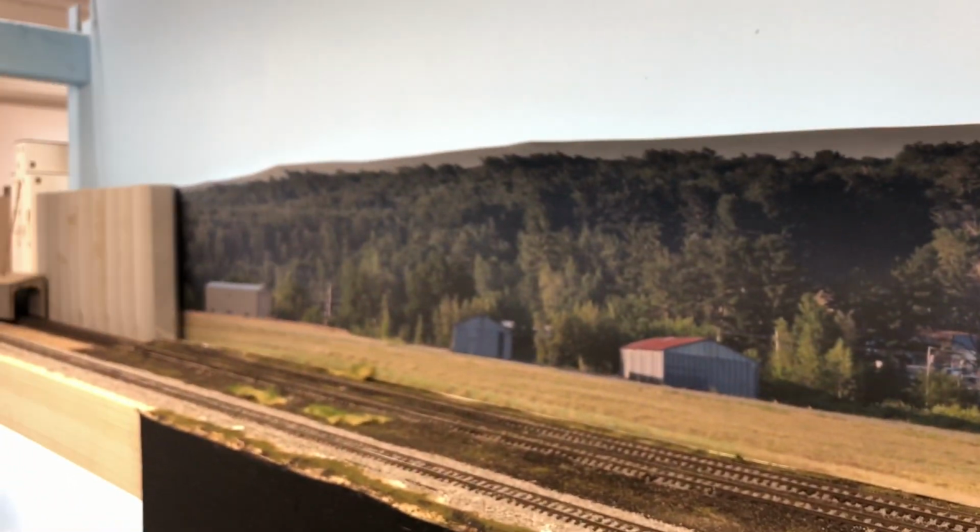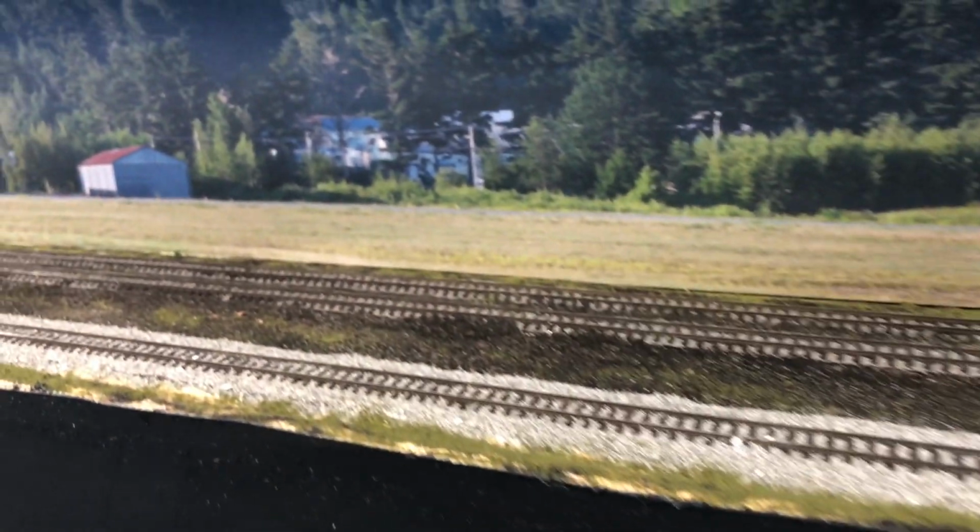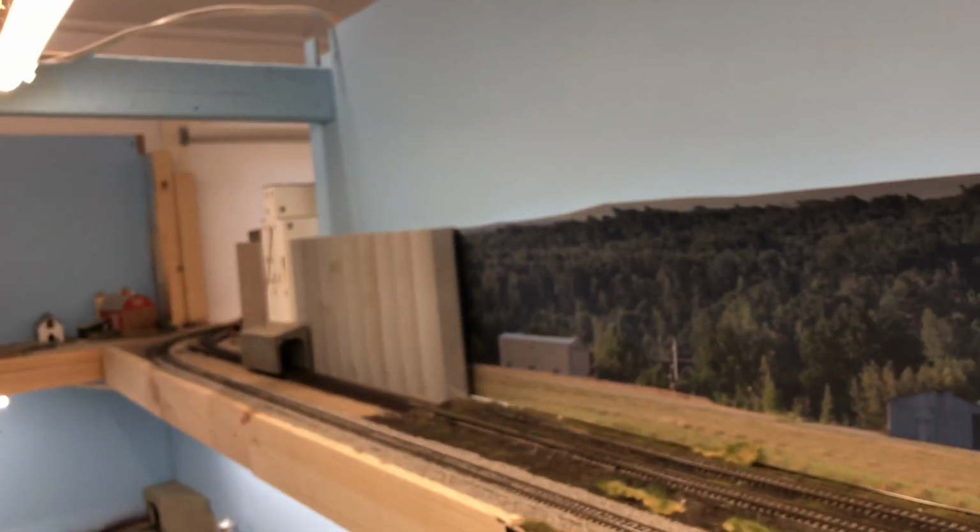But whatever. I don't have a lot of space here. Obviously, there's maybe a foot here, and so I had to make it look like it's steep, even though it's not. That's all I could do there.